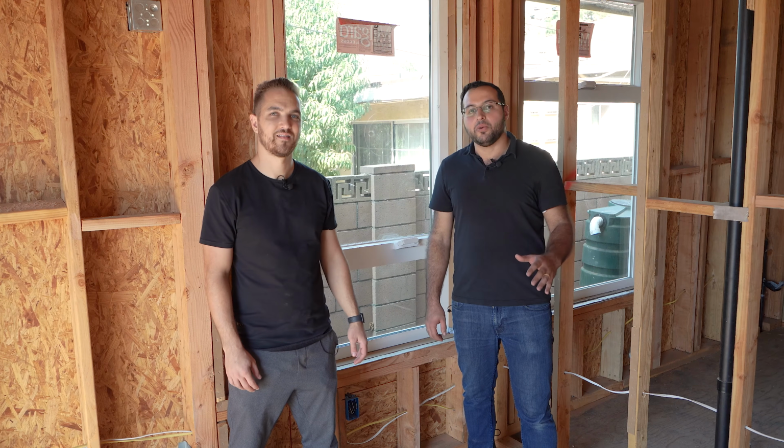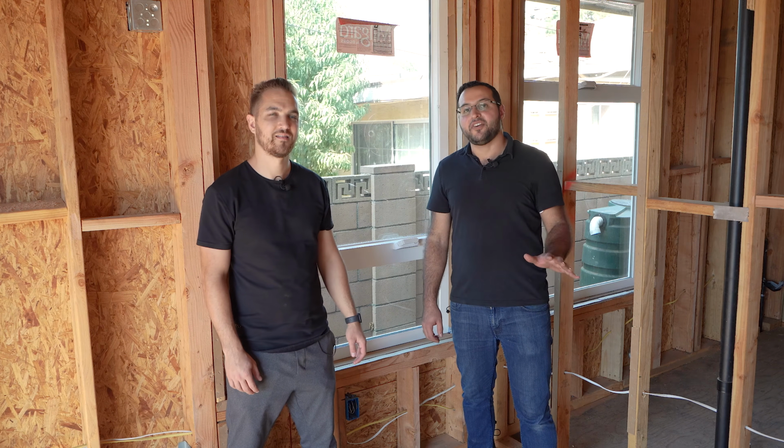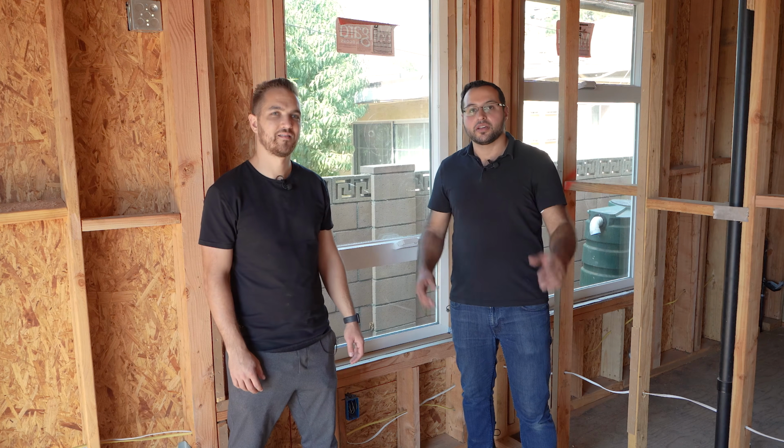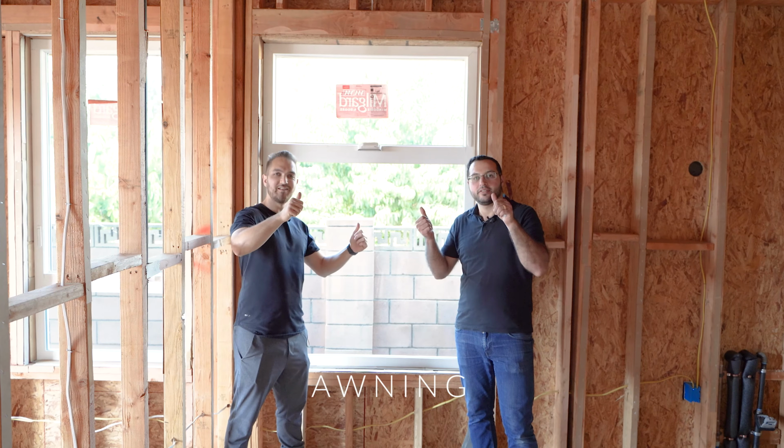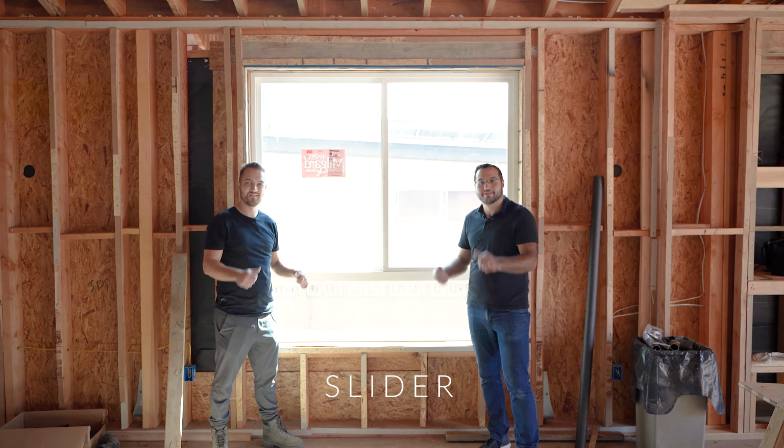With that said, we're almost there. You're almost done choosing the right windows for your house. So let's jump to step 6. Now you got to pick out how you want your windows to operate. There are 5 main types of windows: casements, awnings, hung, slider, picture.